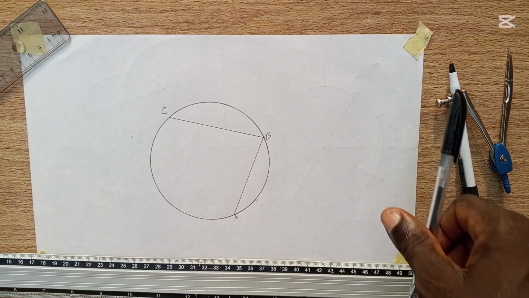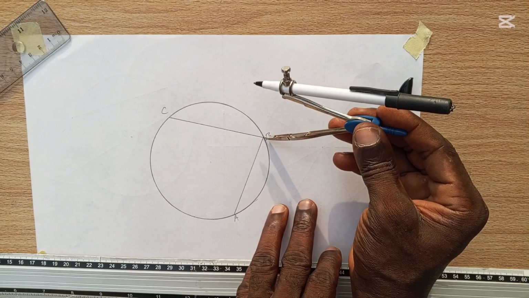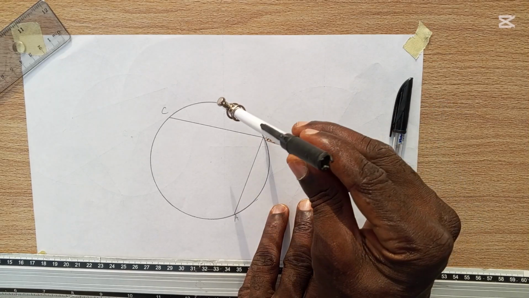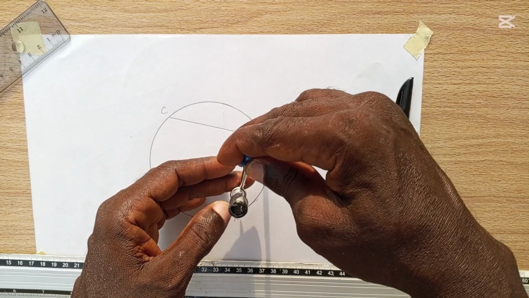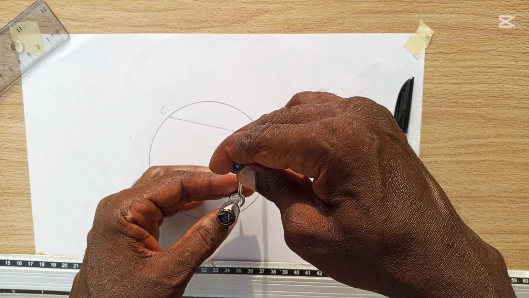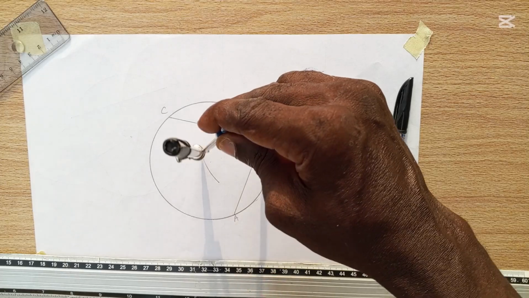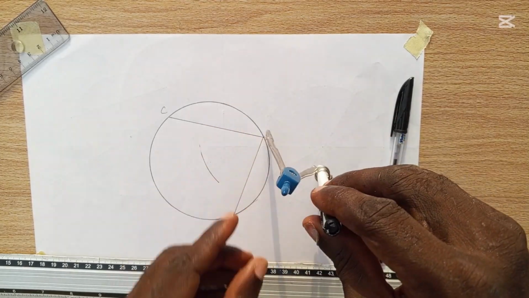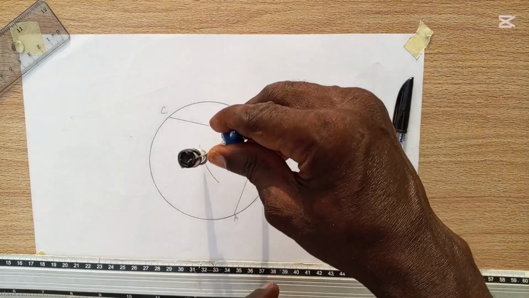Now what's the next thing you do? You bisect both chords. So let me take A and B first. I'm going to bisect it. Probably you've learned how to bisect a line. If you haven't, I will show you in one of my videos very soon. So I cut this part and cut the other part. Let's go back to our B there. Good, that's it.